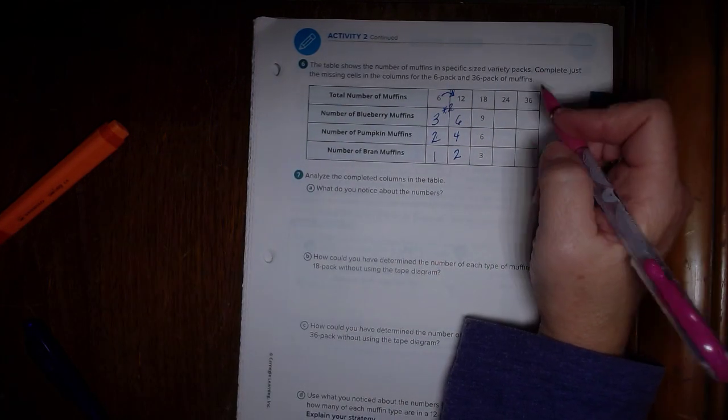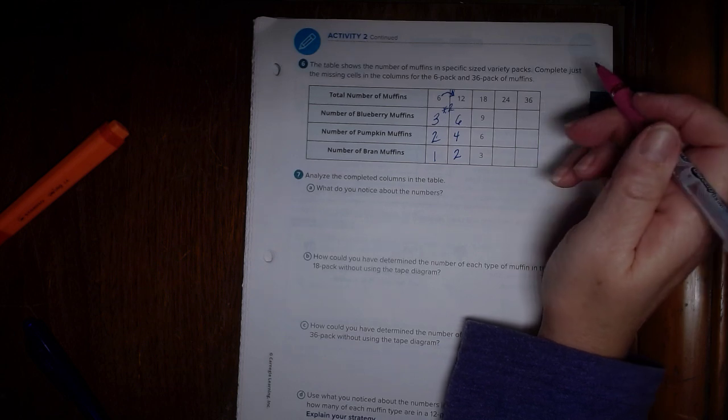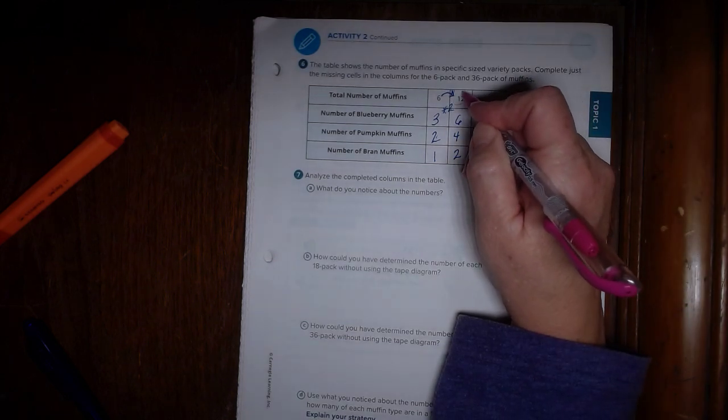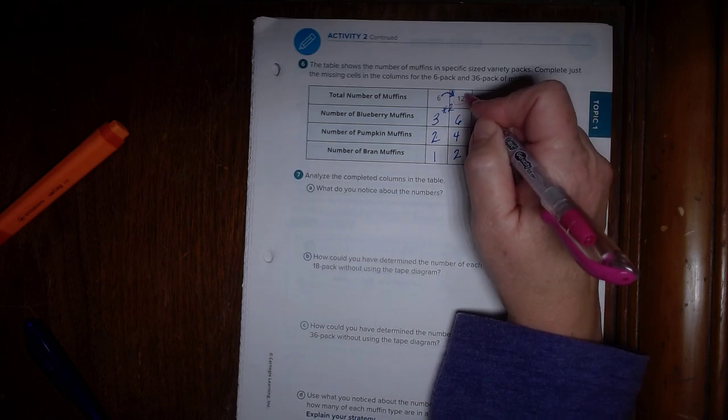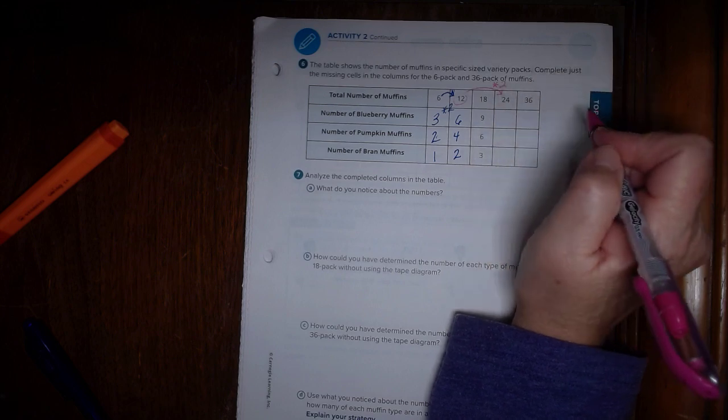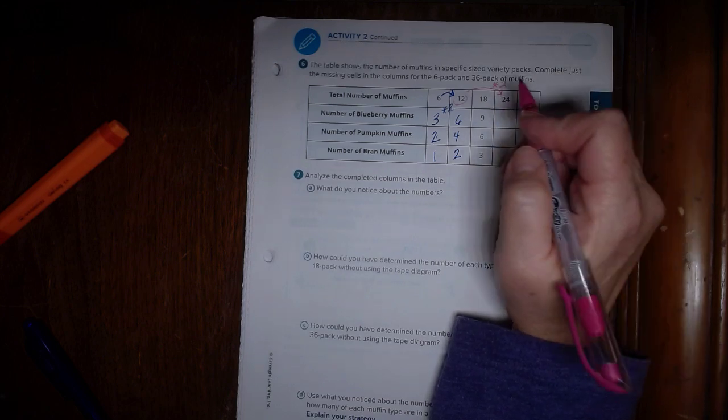How might you do that? Well, there's a couple of ways you could approach it. I see 12 doubled, right? 12 times 2 gives me 24. So I can do that.